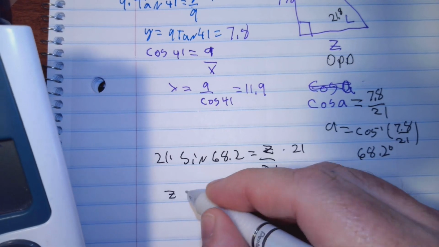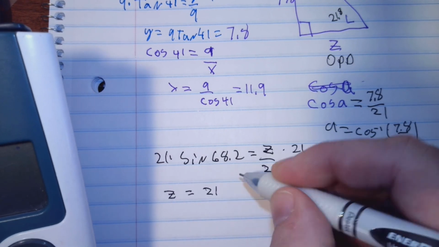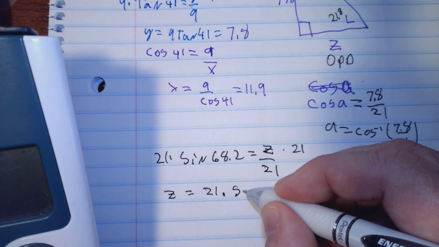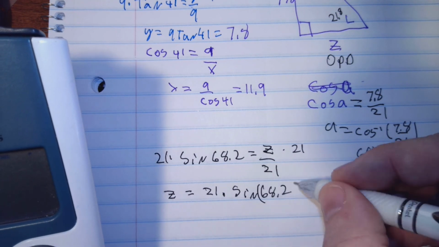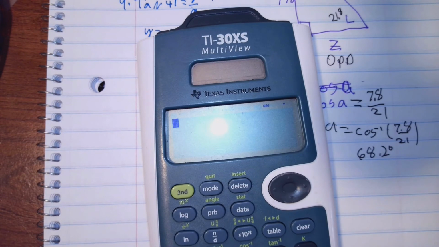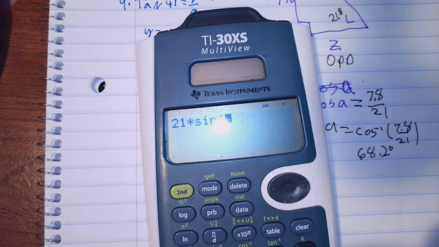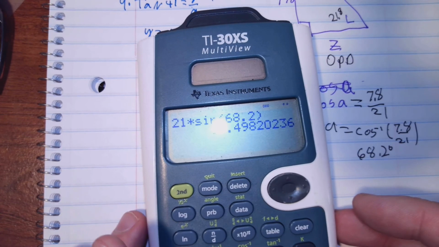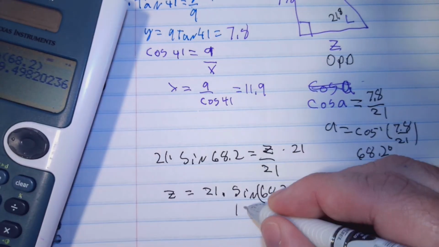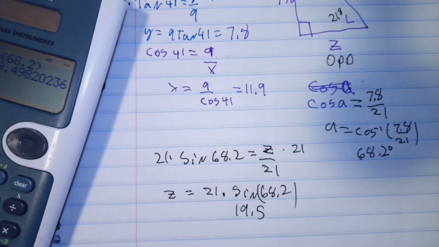Z equals 21 times sine 68.2. 21 times sine 68.2. And we get 19.5. 19.5. Okay, that's all the information we need. And so hopefully I can help you get it into the computer.